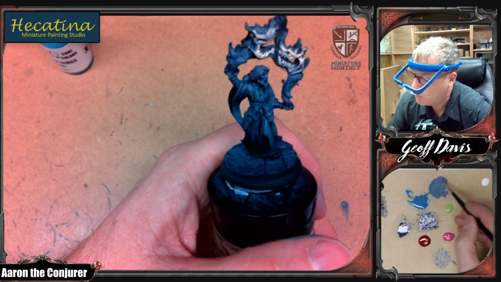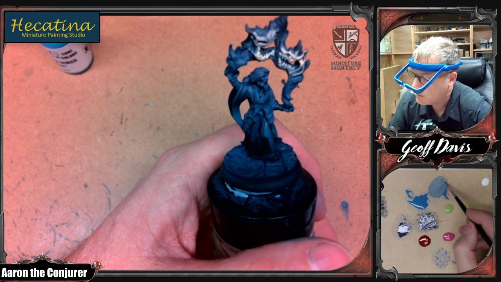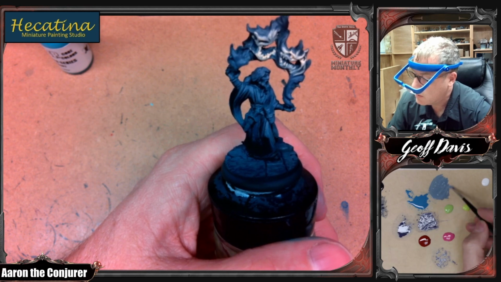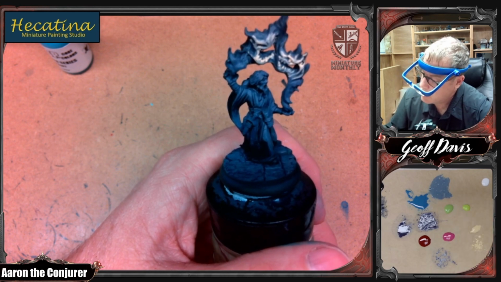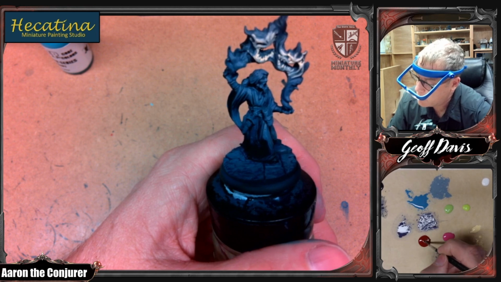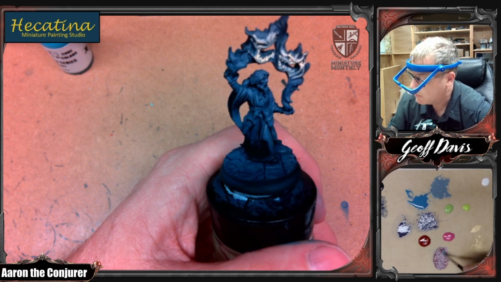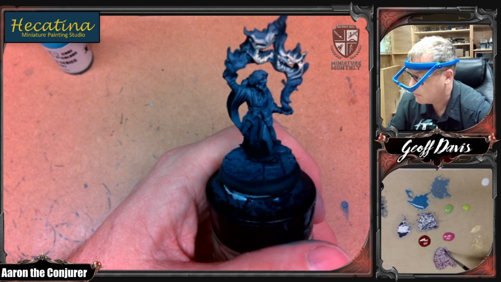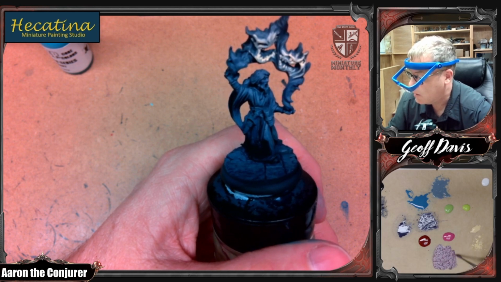So now we have our blue-gray, more yellow, and then we have our magenta-gray. And these two should be around the same value.